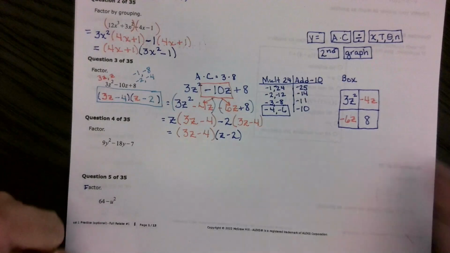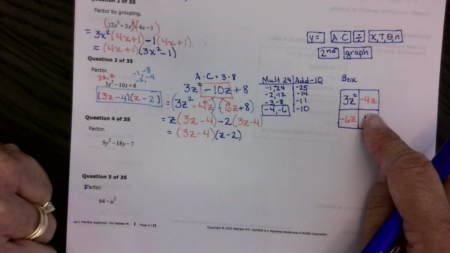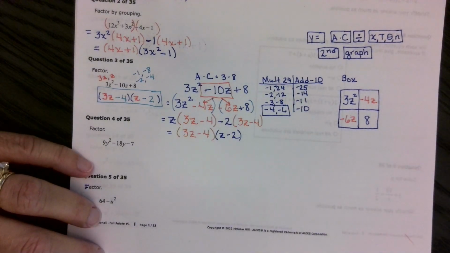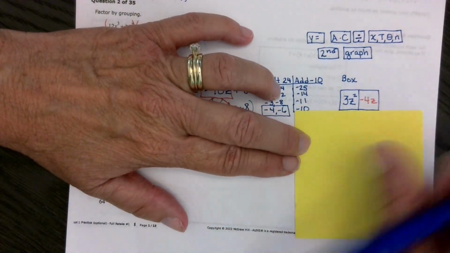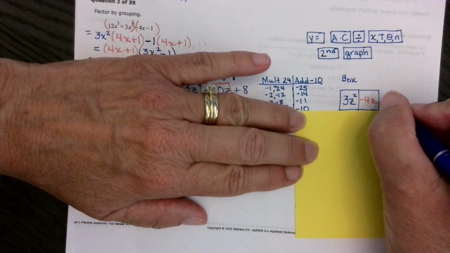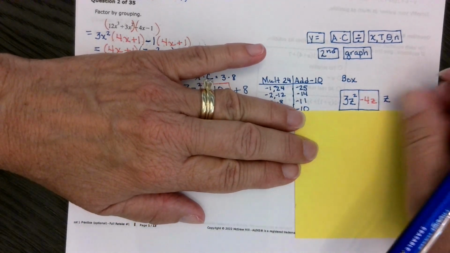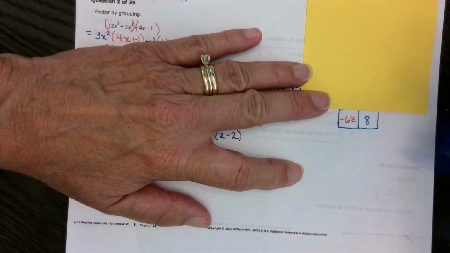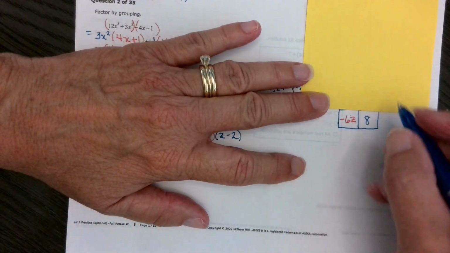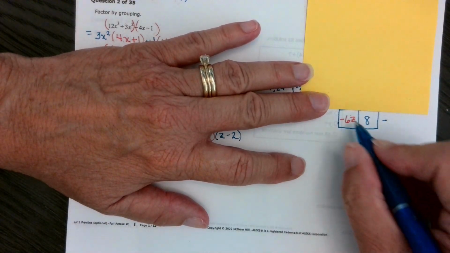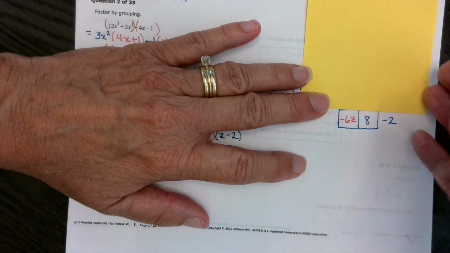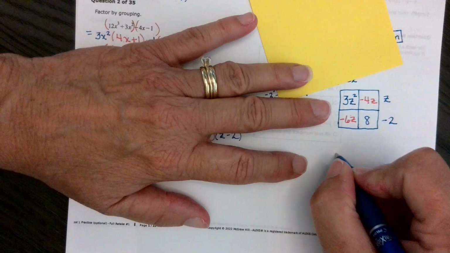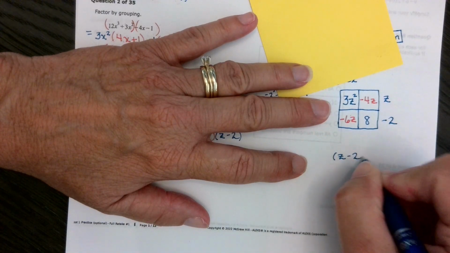Over here, if you're going to do it this way, we're going to go row by row and then column by column. I'm going to look at that row. They both have a z in common, so I just place that out to the side. This row, because the first term is negative, you factor out what they both have in common. Because first terms are always negative, you factor out a negative. They both have a 2 in common. This one here is z minus 2.